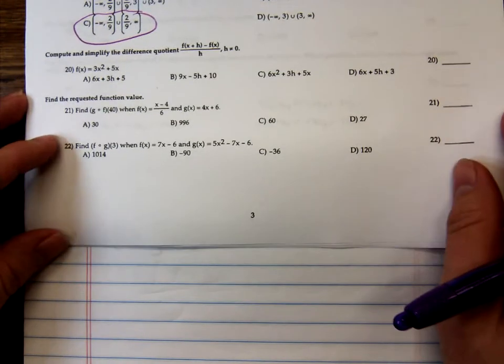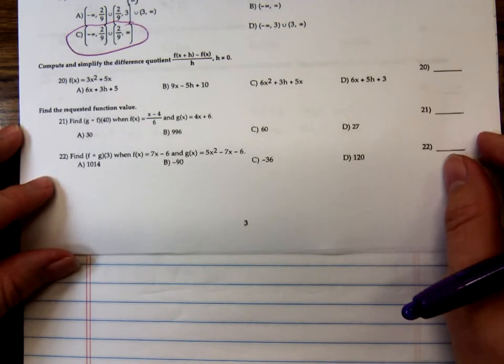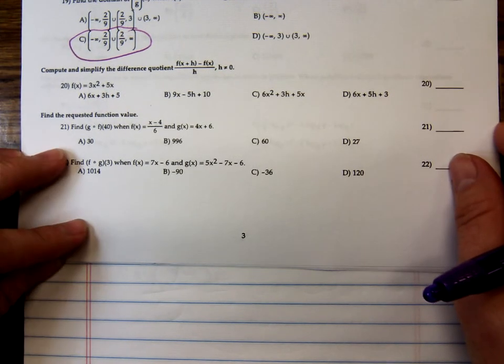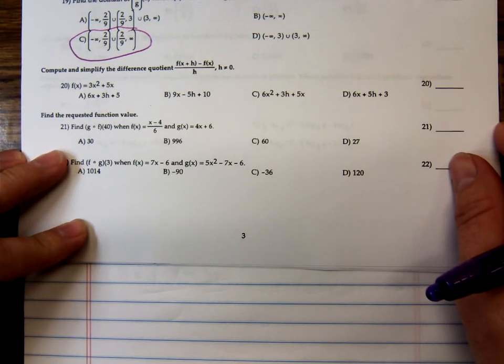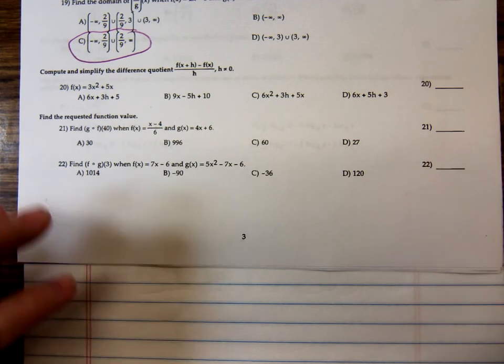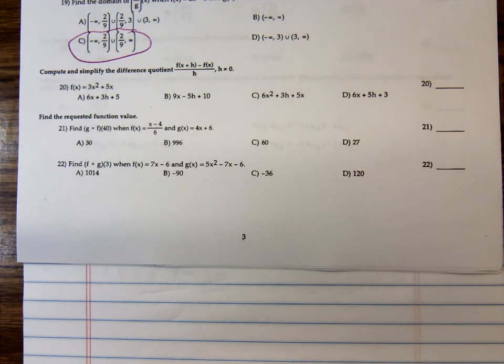Number 20. They give us a function. They ask us to compute and simplify the difference quotient, f of x plus h minus f of x all divided by h.